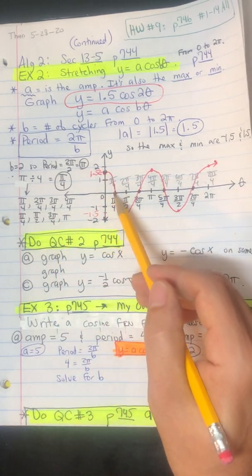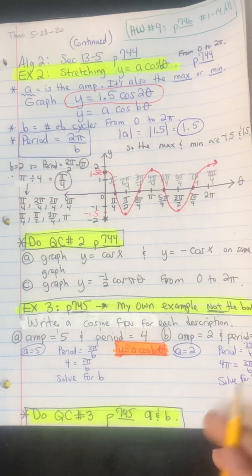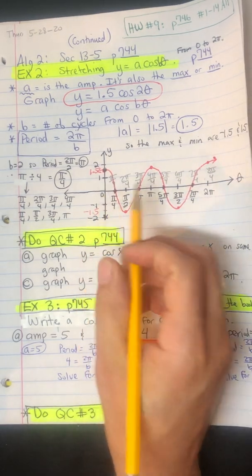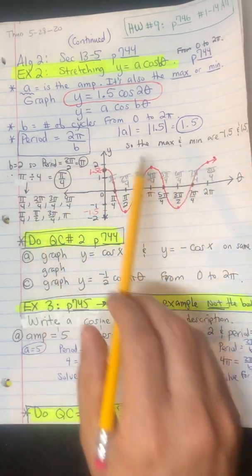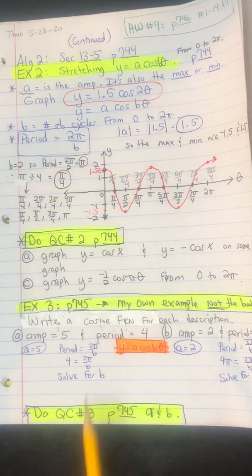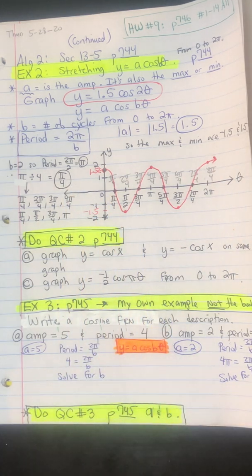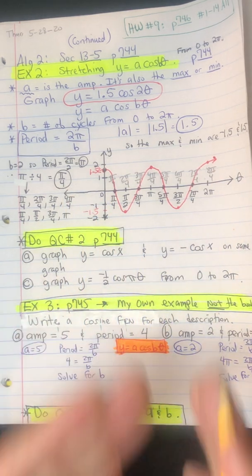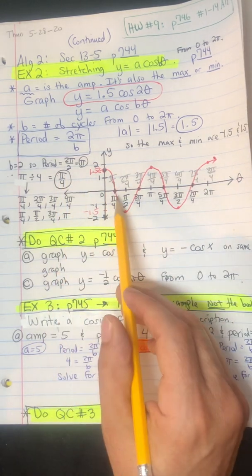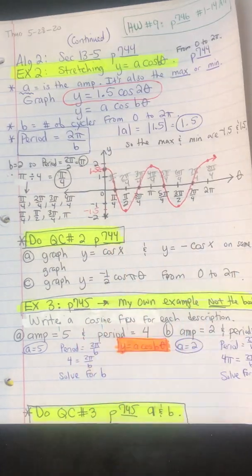And then draw the curvy lines. Again, it looks exactly like sine, the only difference is it starts at the max or min instead of starting at the midline in the middle. So this is the graph of y equals 1.5 cosine of 2 theta. Again, you get these numbers by first finding the period, then dividing the period by 4, and then keep adding that number, pi over 4. It's going to be different for each graph. Keep adding that number, and at the end, you can reduce them to figure out what they are.